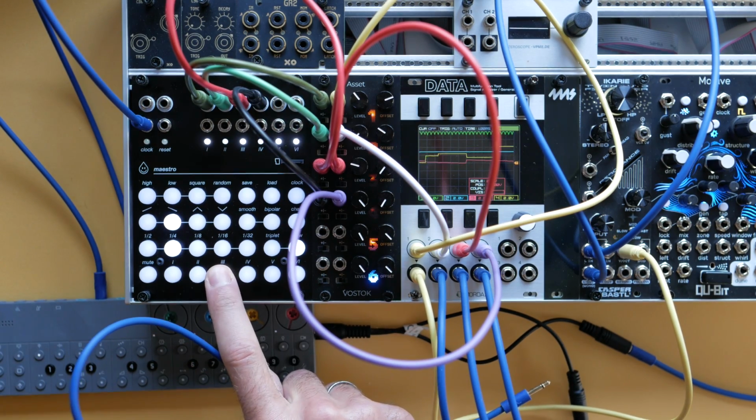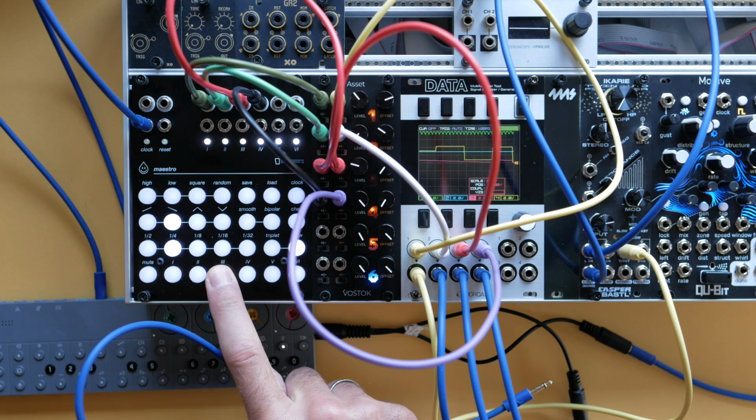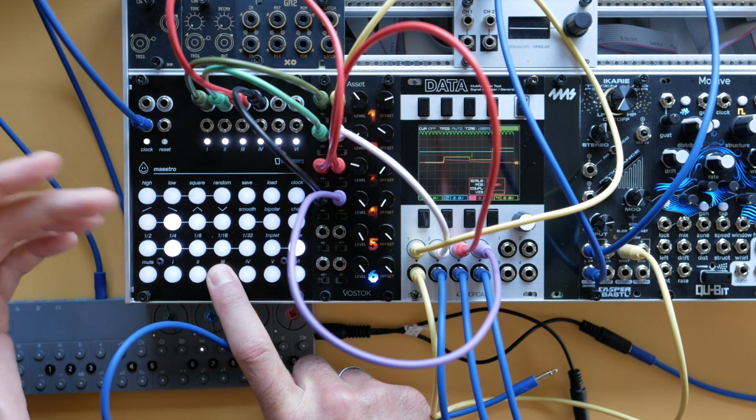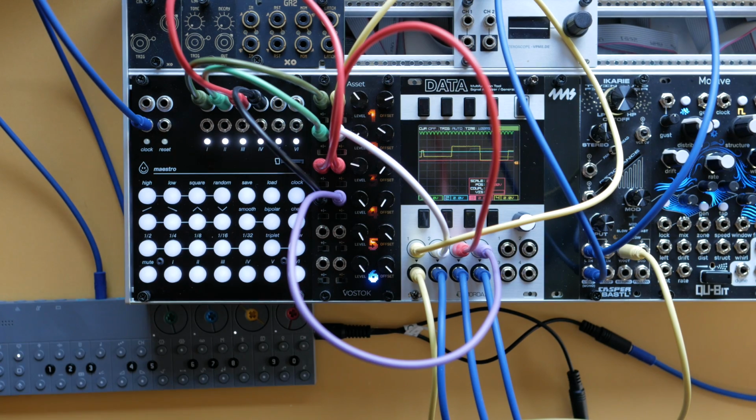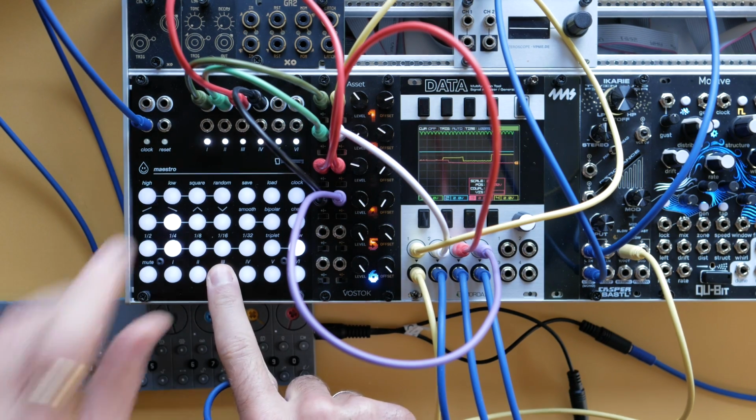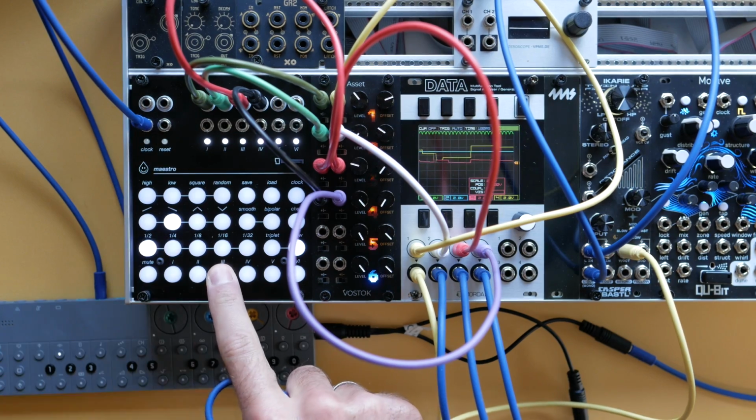Which one was it? Was it number 3 or 4? Yeah, 3. You know, I could also give this one random modulation, and now the pitch of the repeats is also random. But I like the slow down effect. Not quite as slow maybe.